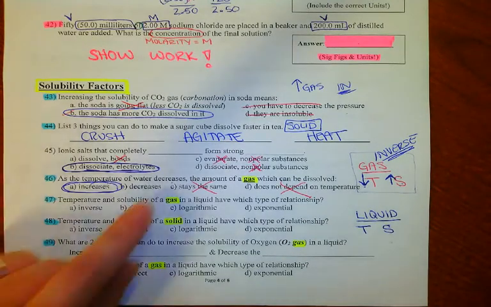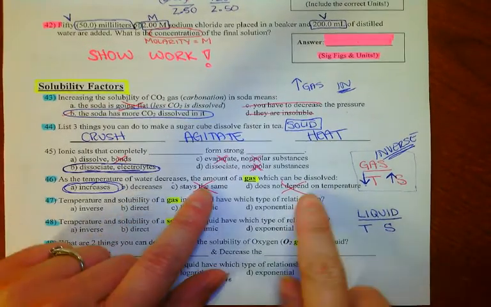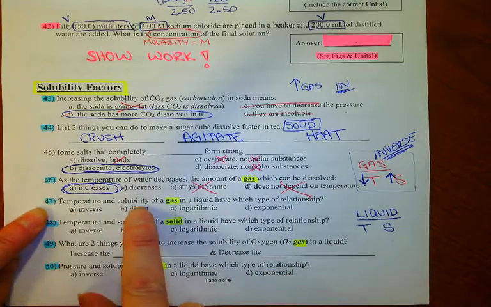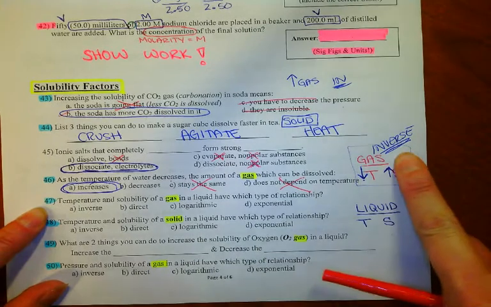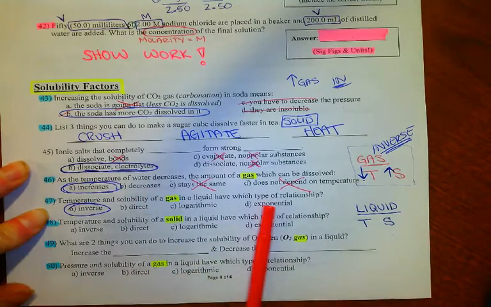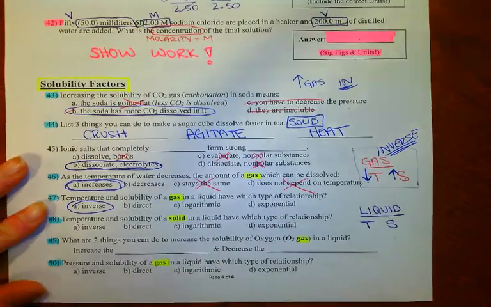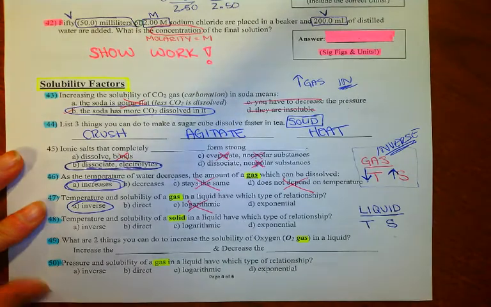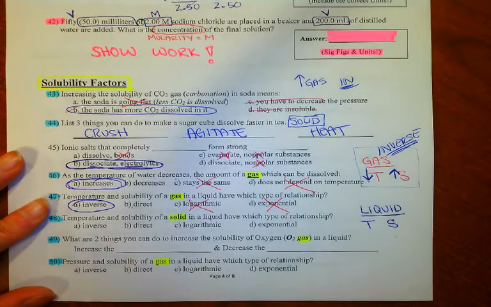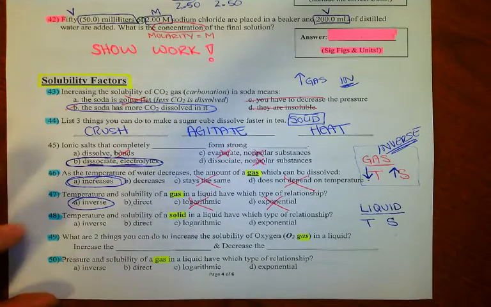Okay, so if you're going to get this wrong, at least pick B. Don't pick C or D. Number 47 says temperature and solubility have what kind of relationship? Bang, right there. We just talked about that one. Okay, it's inverse. Again, we haven't talked about logarithmic relationships yet. That's acids and bases. It's not exponential. So C and D are garbage. Direct is backwards, but at least it's not garbage.